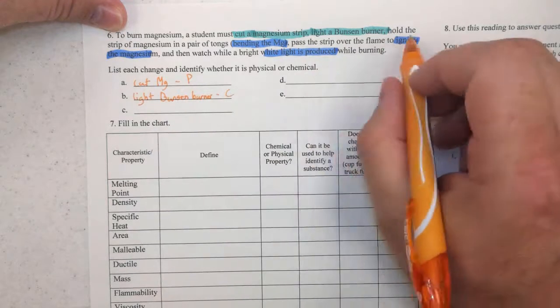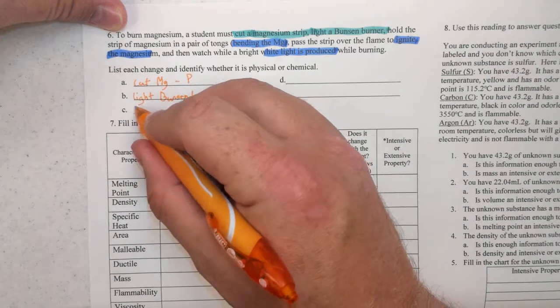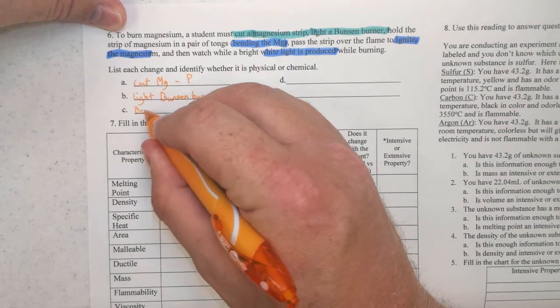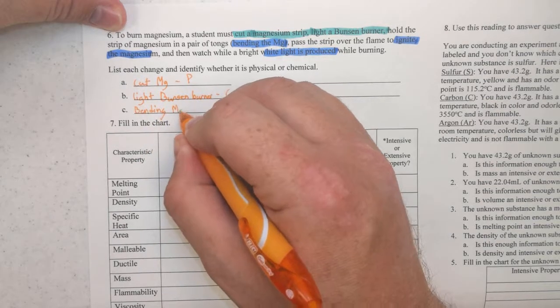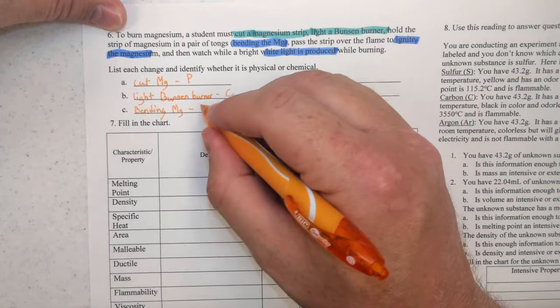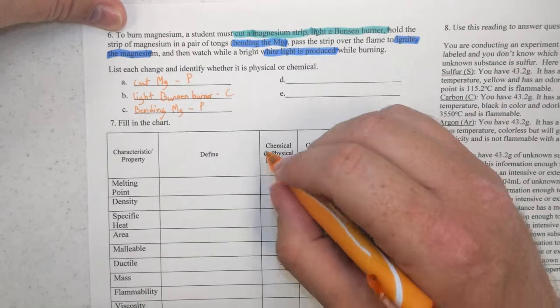Okay, holding the strip of magnesium, so bending. That is physical, it's still magnesium.